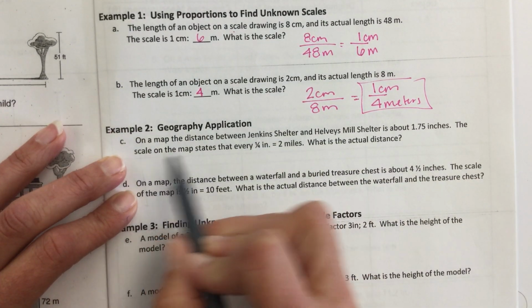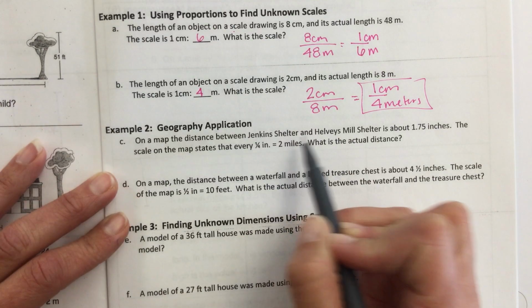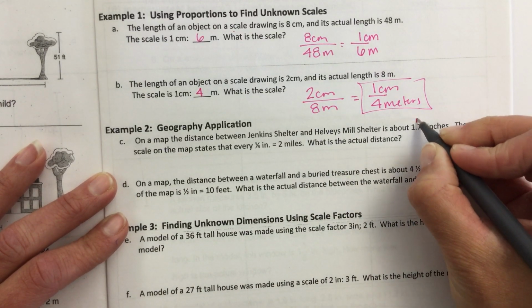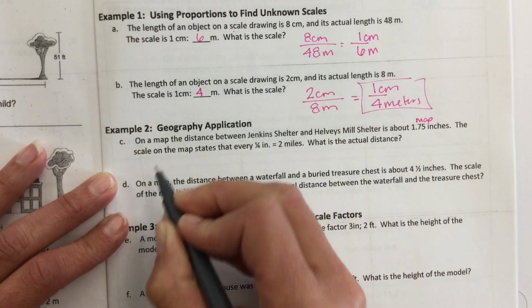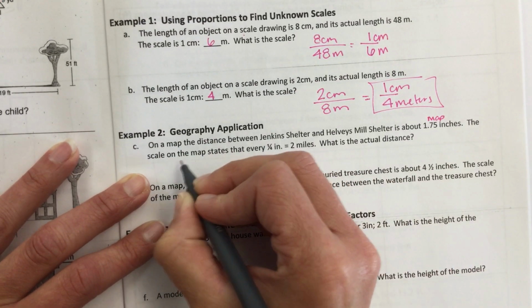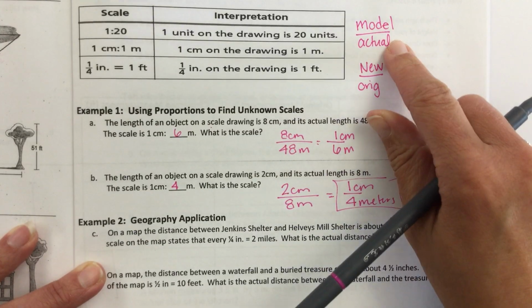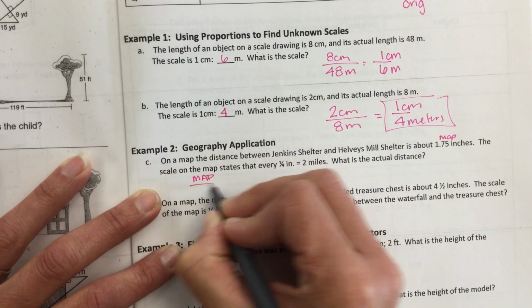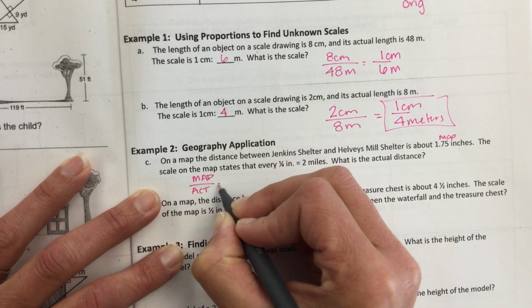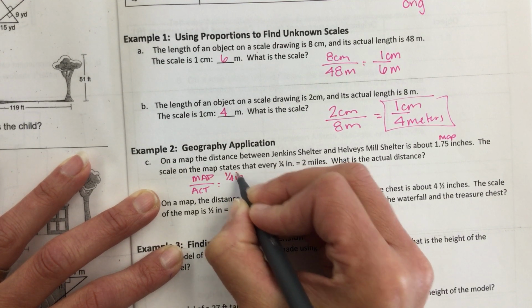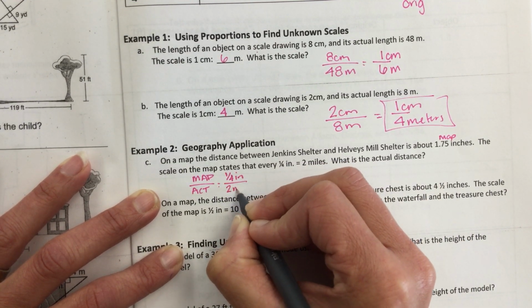The next example says, on a map, the distance between Jenkins Shelter and Helvey's Mill Shelter is about 1.75 inches. So this is on the map. The scale on the map states that every 1/4 of an inch is 2 miles. So sometimes instead of using the word model, I will use the word map or drawing. So on the map, 1/4 of an inch is equal to 2 miles.